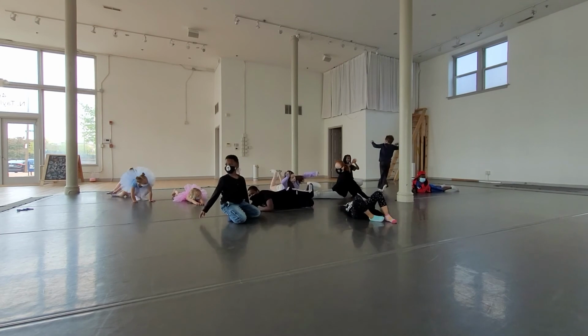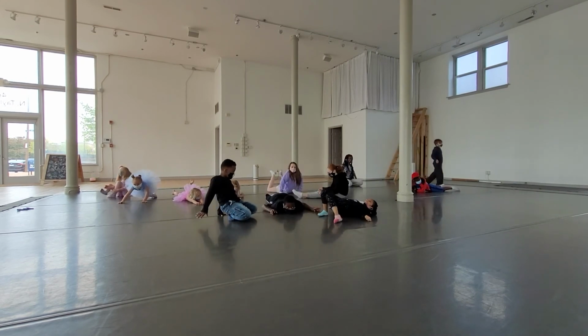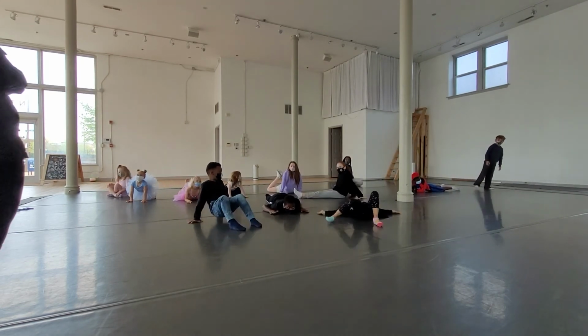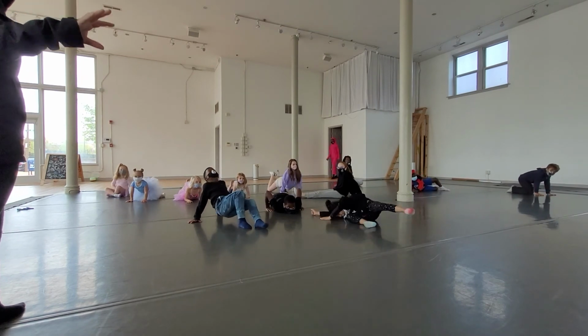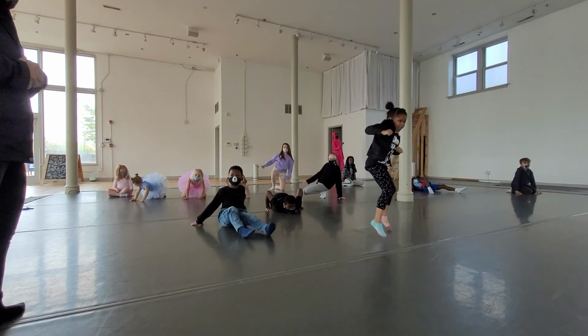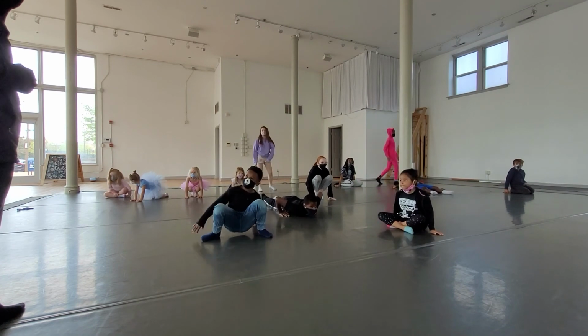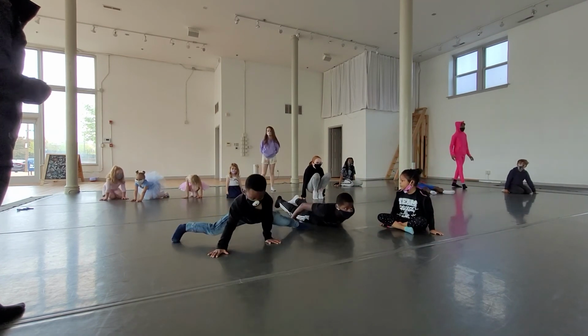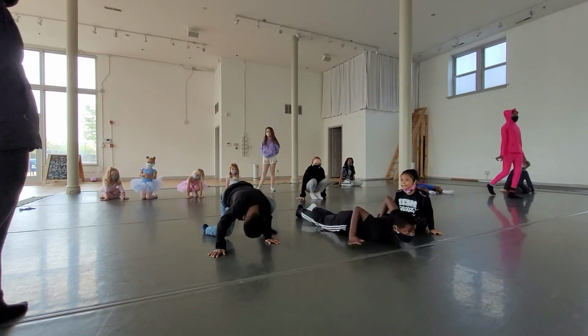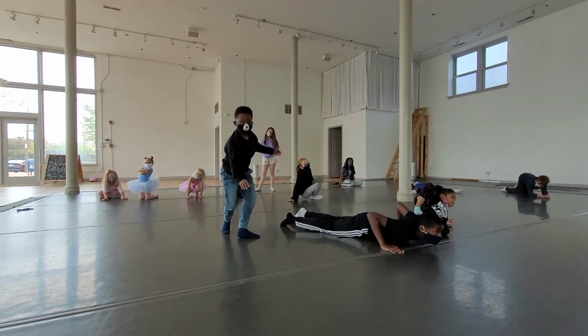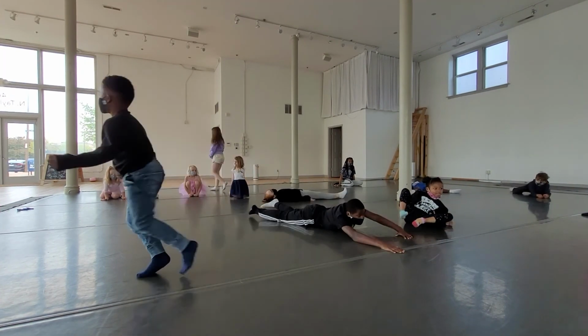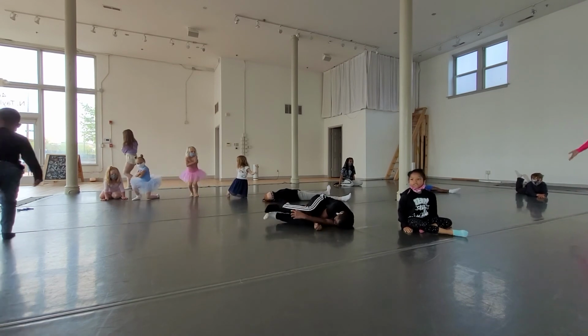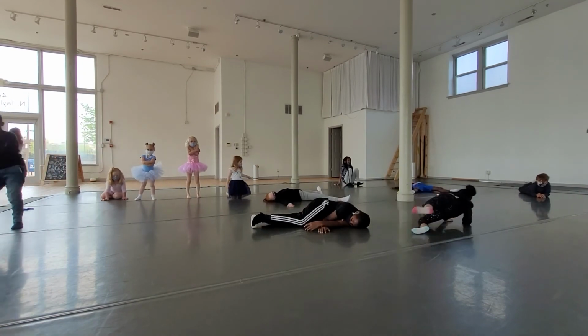And last, for our movement exploration, we are going to think about snow. Now, it might be weird because it's almost summer, but we had snow a few days ago. So channel your inner winter vibes. And how do you want to portray snow today? It's our last one. How do we want to dance as snow?